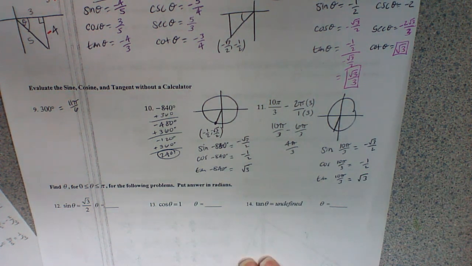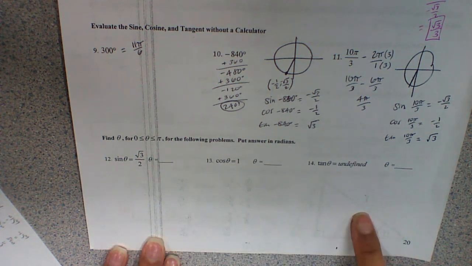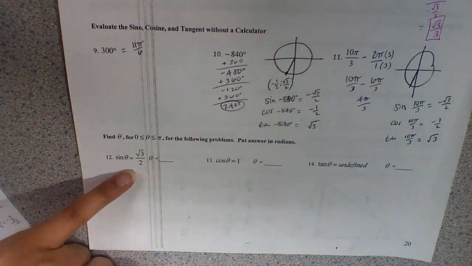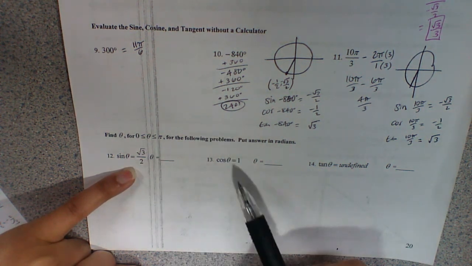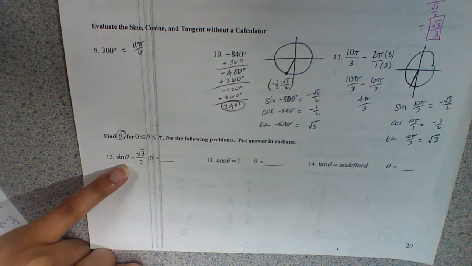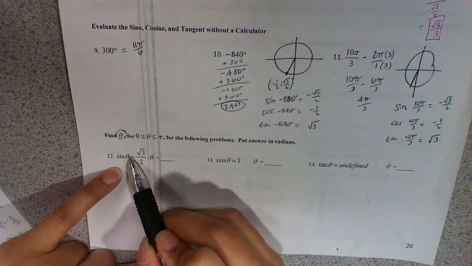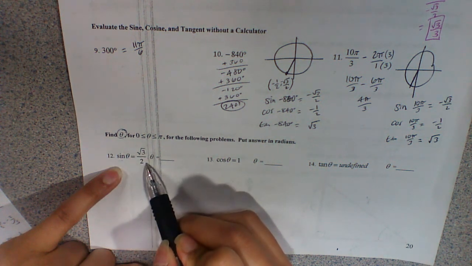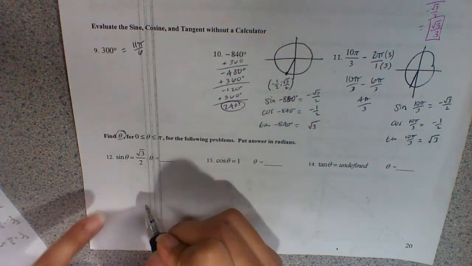There you go. Okay, and the very last part, for numbers 12, 13, and 14, is going to really make you think backwards, because now if you take a look at number 12, I've given you the value and I'm asking for the angle. So for number 12, this is how you can read it. For what angle is your sine value root 3 over 2? And remember, sine is your y value, and it is positive.